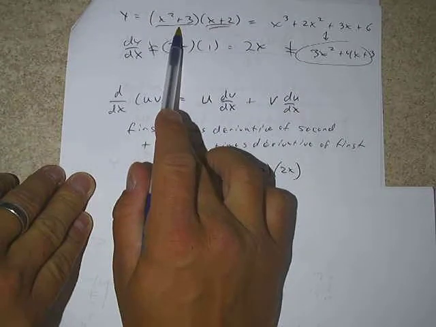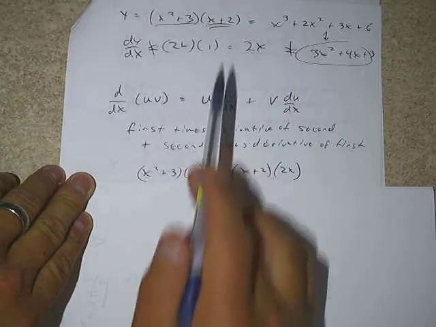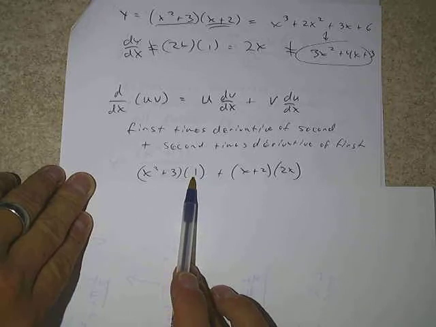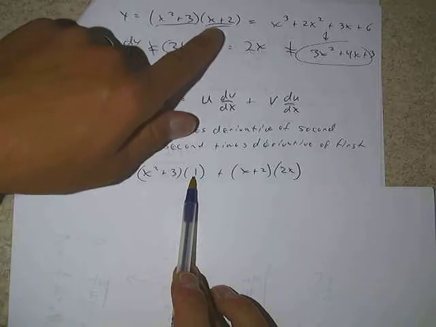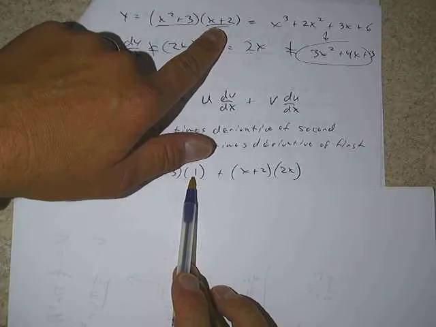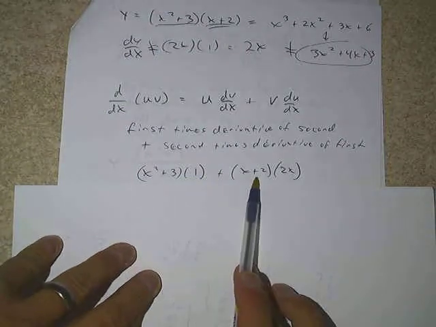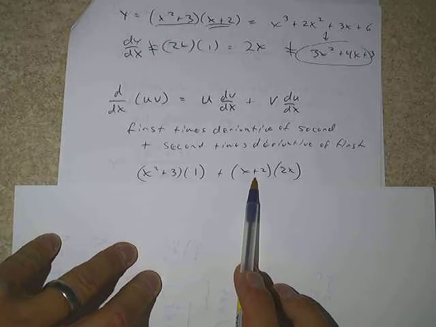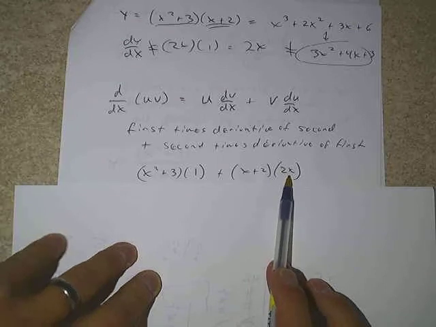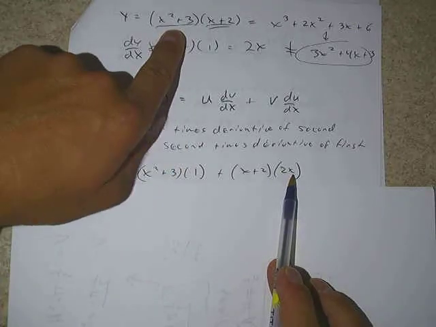So let's take a look at what I did here for this above example. Get the example back on the screen here. I did exactly what this said. I said first. So in mine, my first function is this x squared plus 3. So I got that here. And my 1 comes from the fact that that's the derivative of the second function. Because what's the second function? It's linear. And what's its derivative? 1. 1 plus 0. So it's got a linear and a constant.